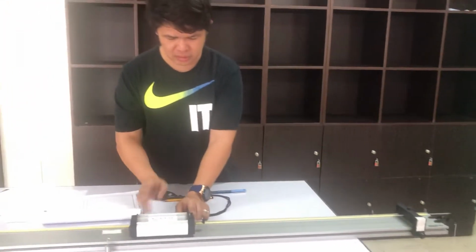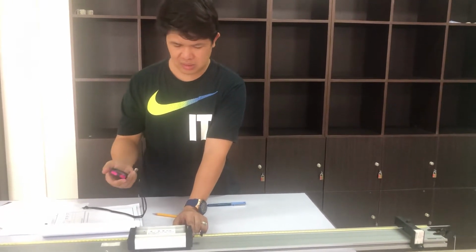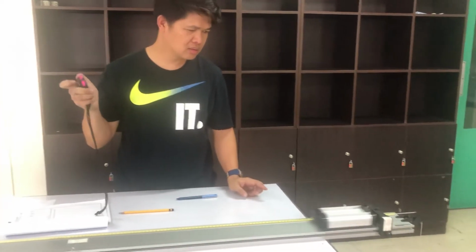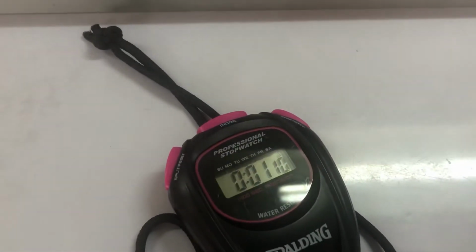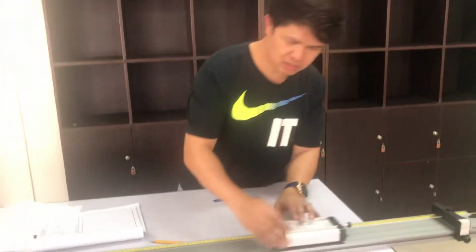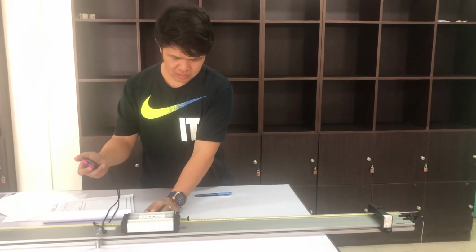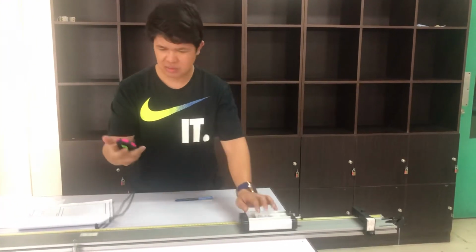Okay, the same procedure. Now this is 50 grams. Distance is 60. 1, 2, 3, start. Okay, this is 1.10. I'll be placing here the 1.10. Okay, the second trial. 1, 2, 3, start. Okay, this one is 1.12.